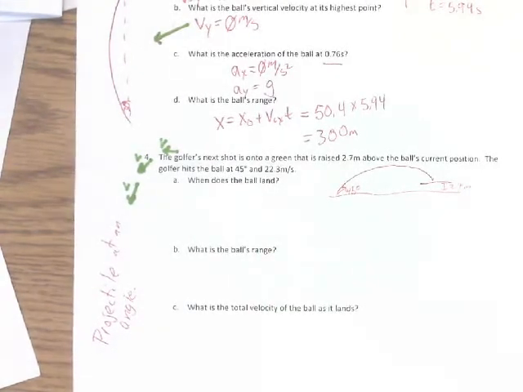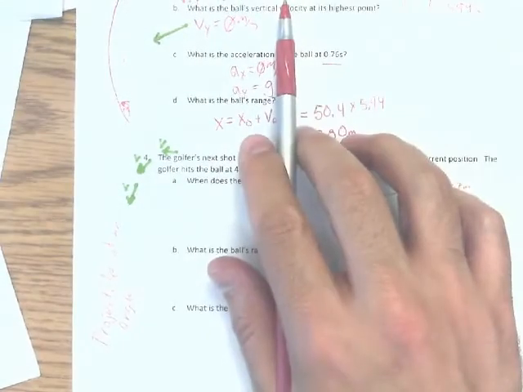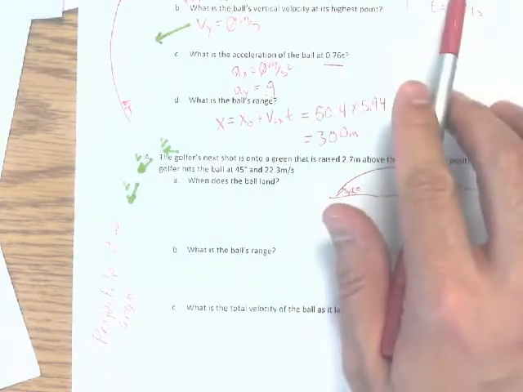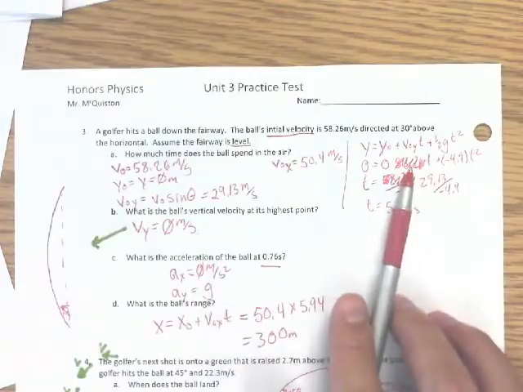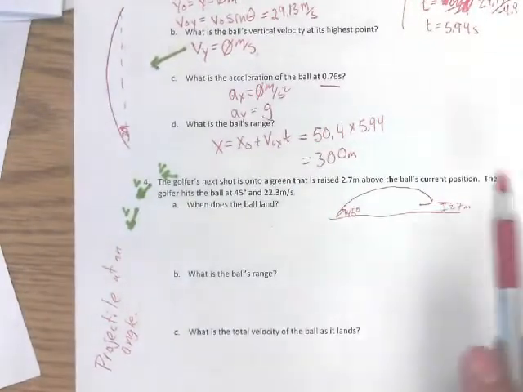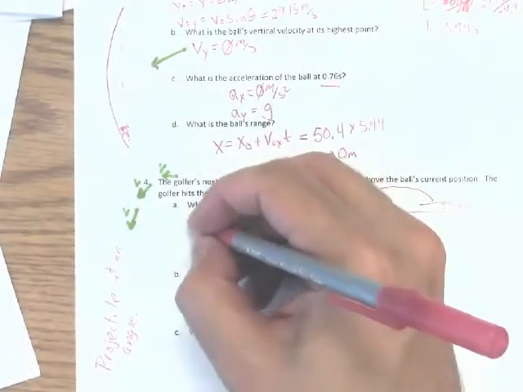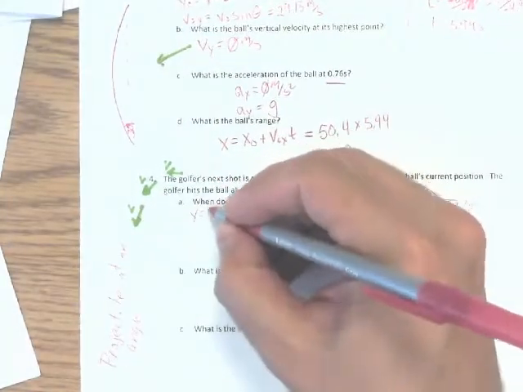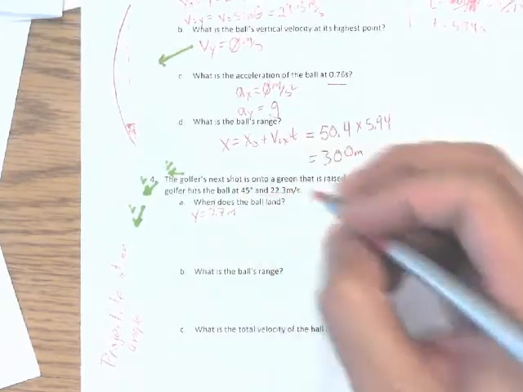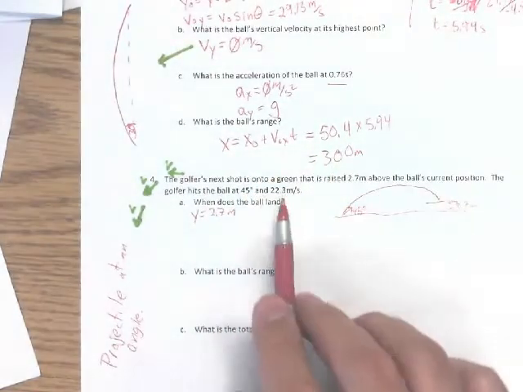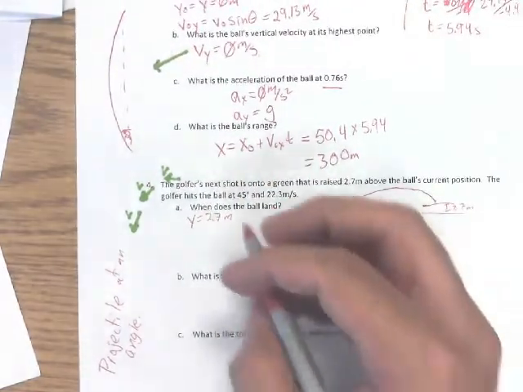To find when the ball lands, just like how up here we solved for y, we're going to do the exact same thing, except now our final y isn't 0, it's 2.7 meters. And then we have to recalculate what this is going to be.